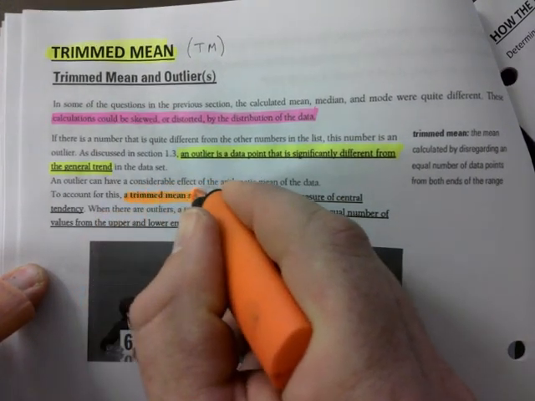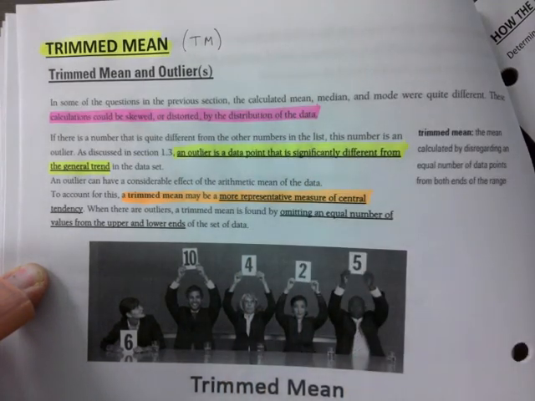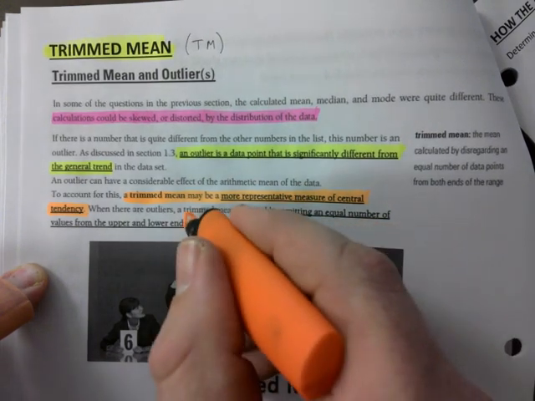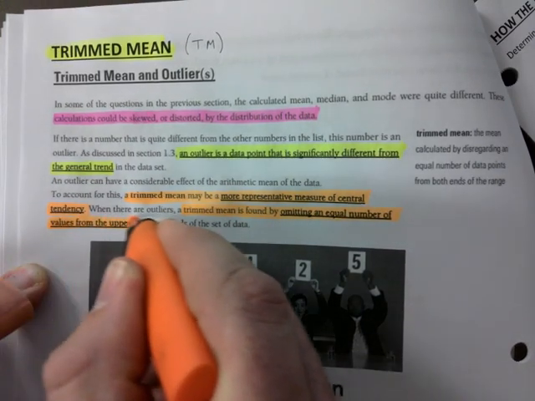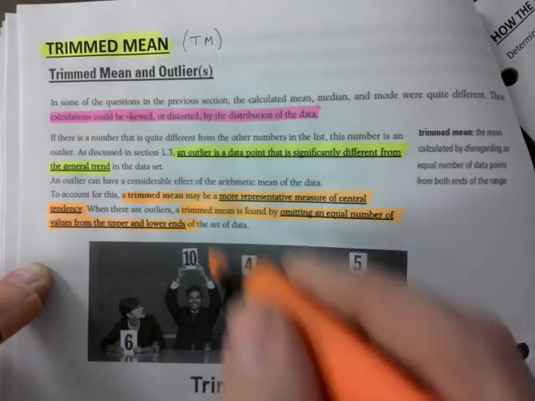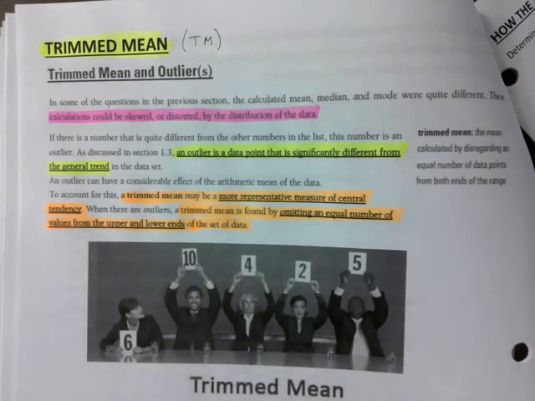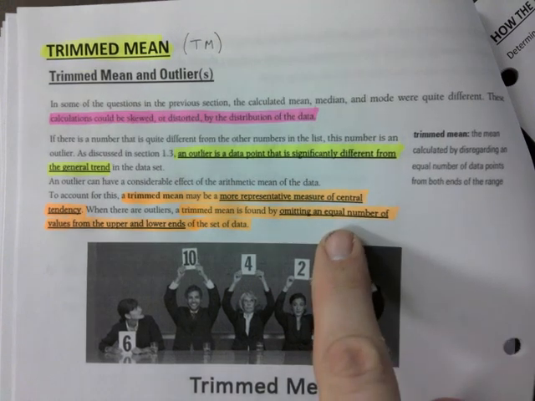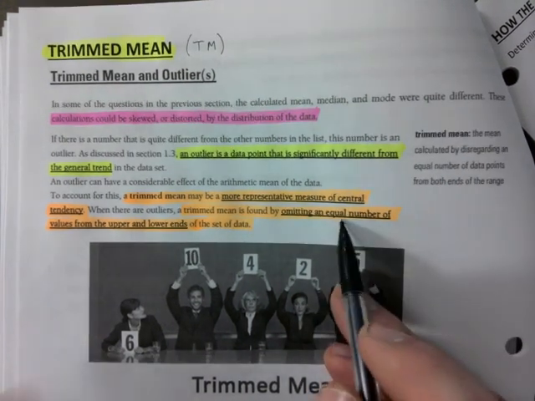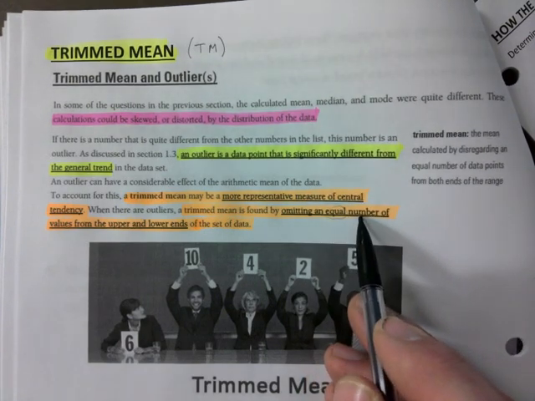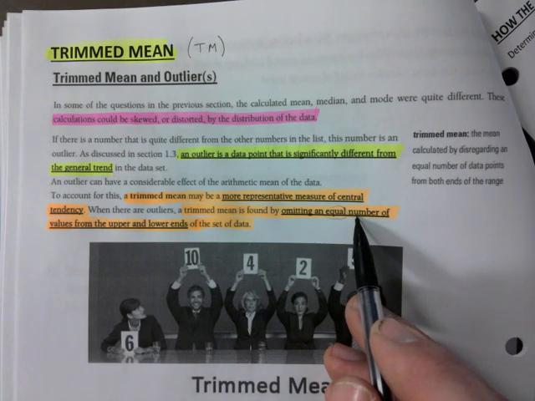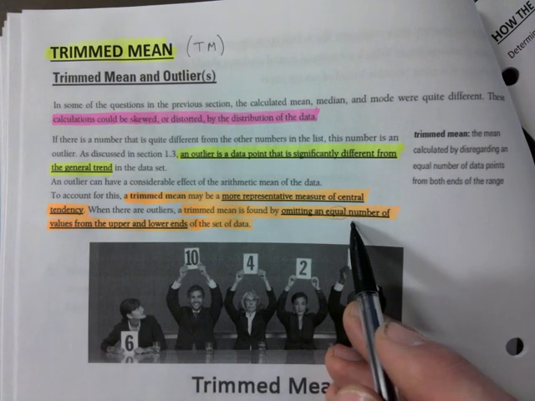The trimmed mean may be more representative as a measure of central tendency. Why? Because the trimmed mean is found by omitting an equal number of values from the upper and lower ends of the data. That's very important. What does it say here? Equal number. You can't just trim one on one side and then two on the other side. You have to trim the same amount from both ends.